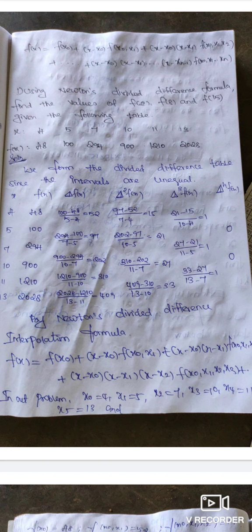So we get 21 minus 51 divided by 10 minus 4 is equal to 1, and 27 minus 21 divided by 11 minus 5 is equal to 1, and 33 minus 27 divided by 13 minus 7 is equal to 1. Next we calculate del power 4 of f of x. So 1 minus 1 we get 0. So the value of del power 4 f of x is 0.